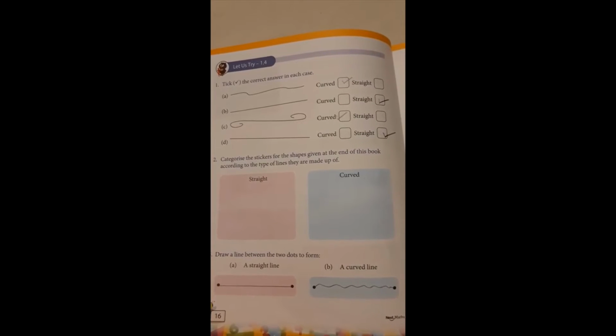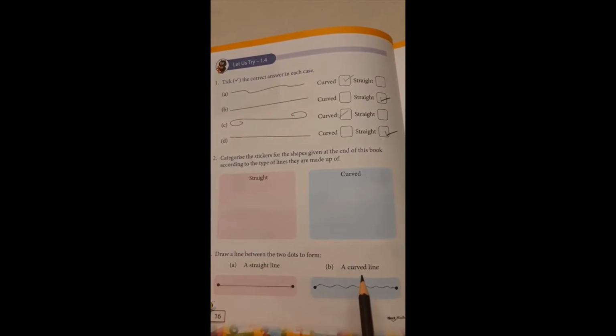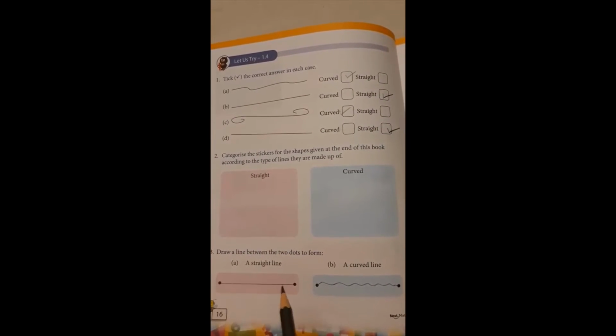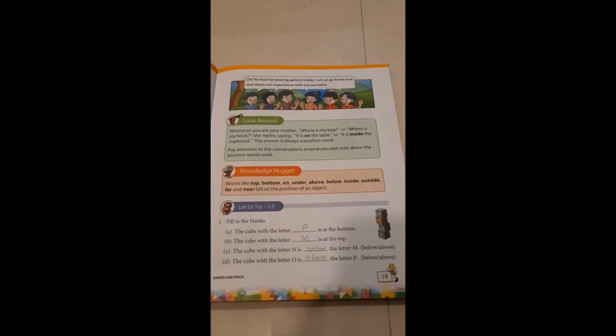Okay? Next, draw a line between the two dots to form a straight line and here a curved line. So they had given two dots. I have drawn a straight line here and a curved line here. Okay? Next exercise is on page number 19.